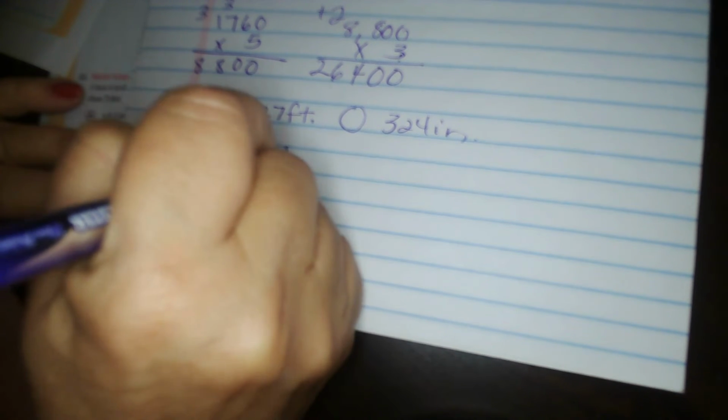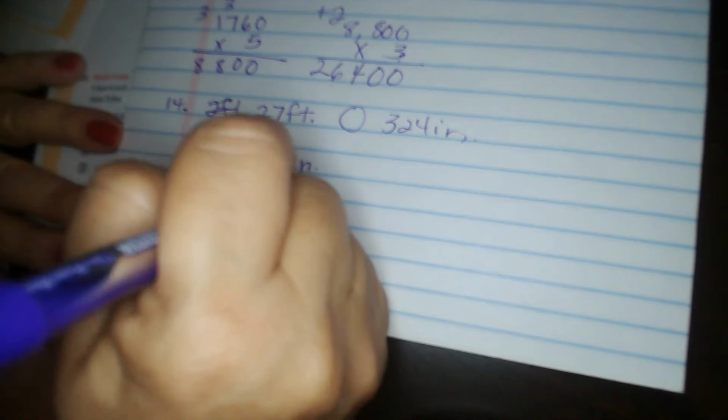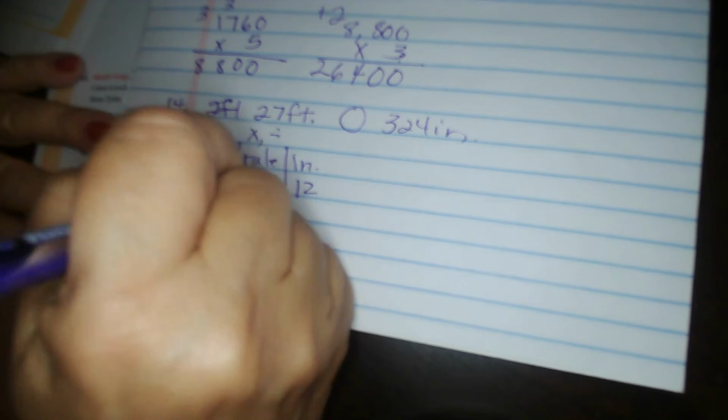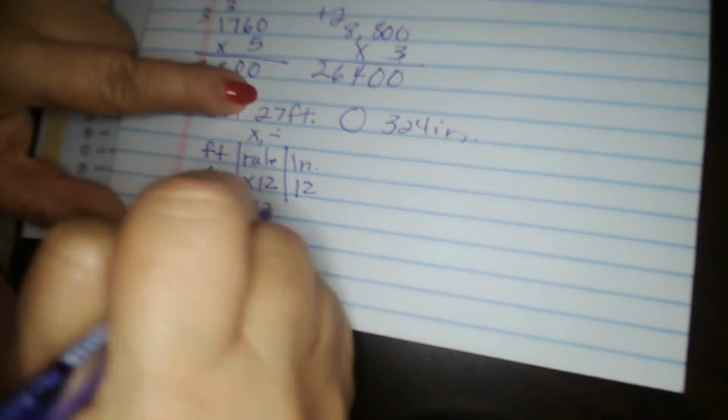Okay, so I'm going to make my input-output table. This is my rule, inches. Okay, so I need to multiply or divide. For every 1 foot, I know it's 12 inches, right? I have to think of a ruler. So I multiply that by 12. Well, if I have 27 feet, I multiply that by 12. I come over here, 27 times 12.